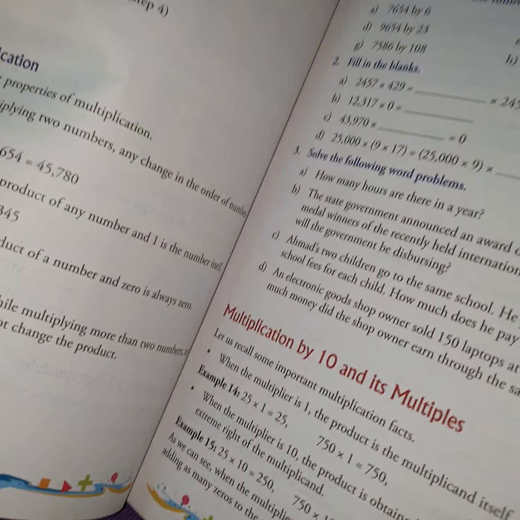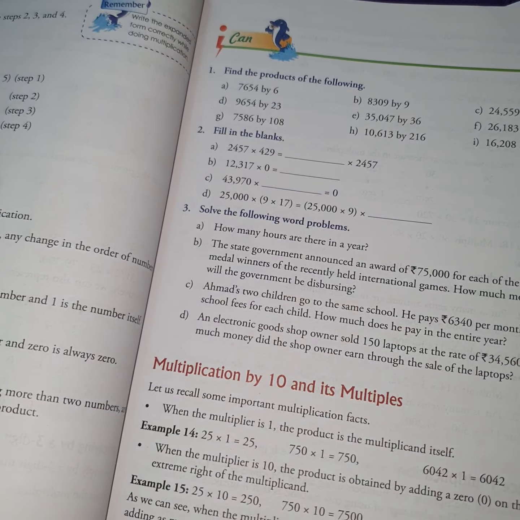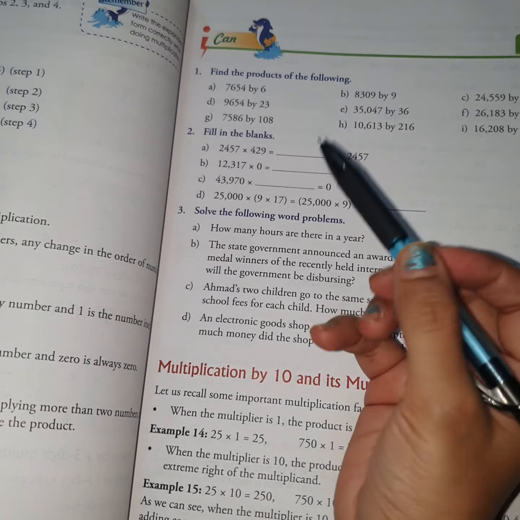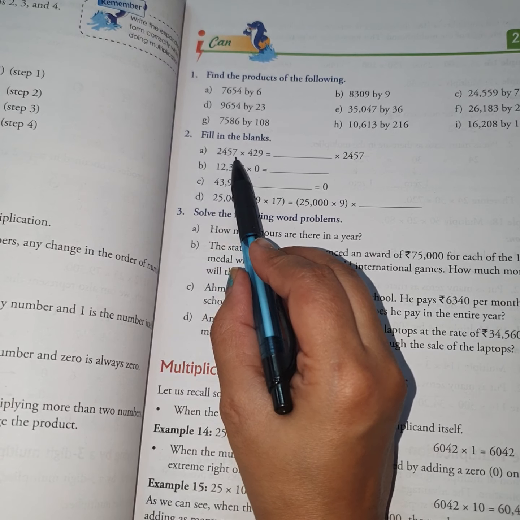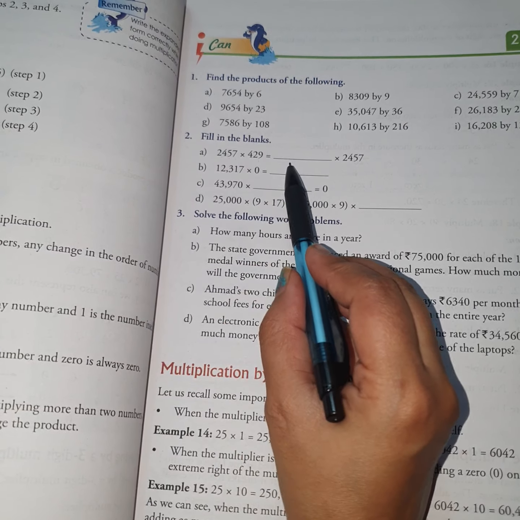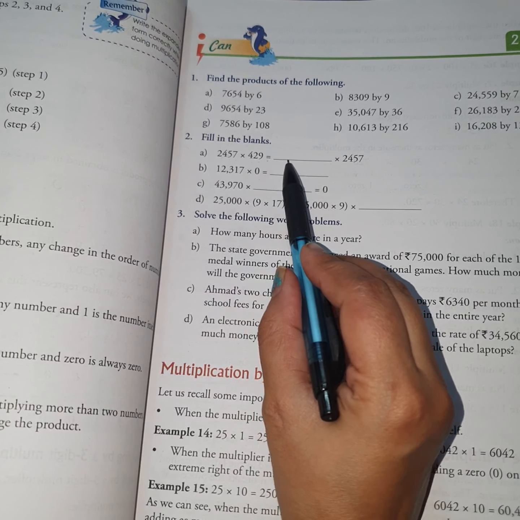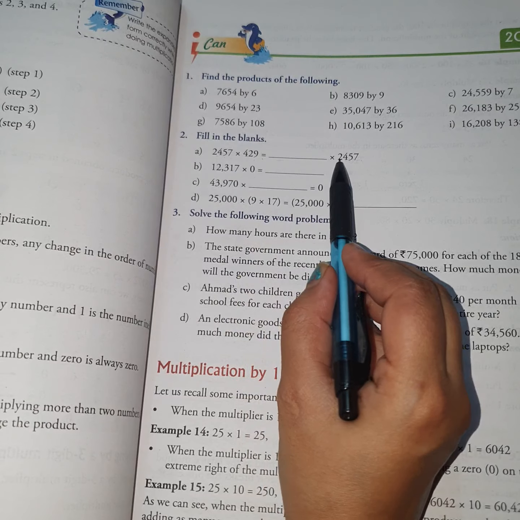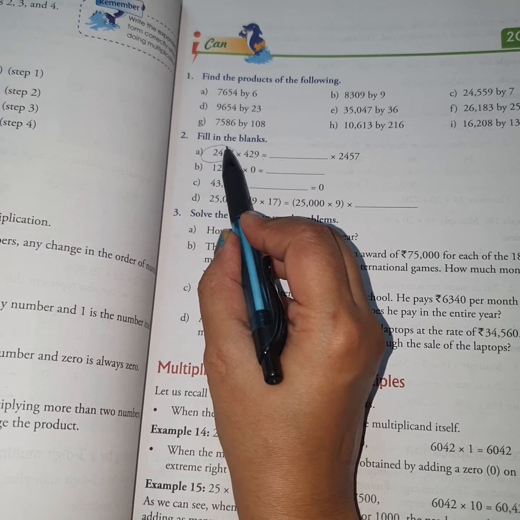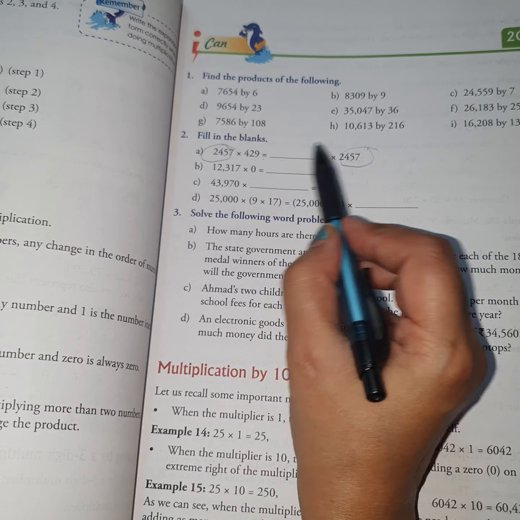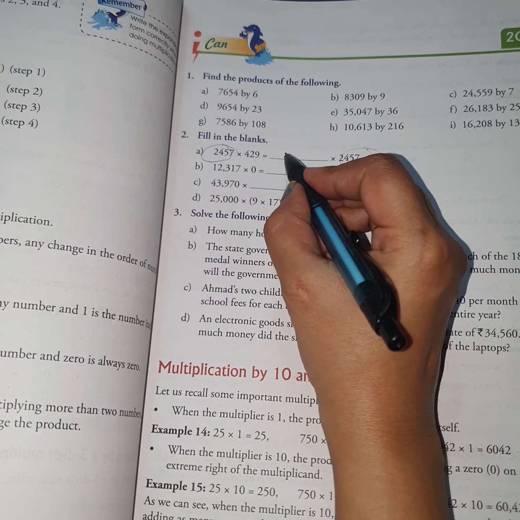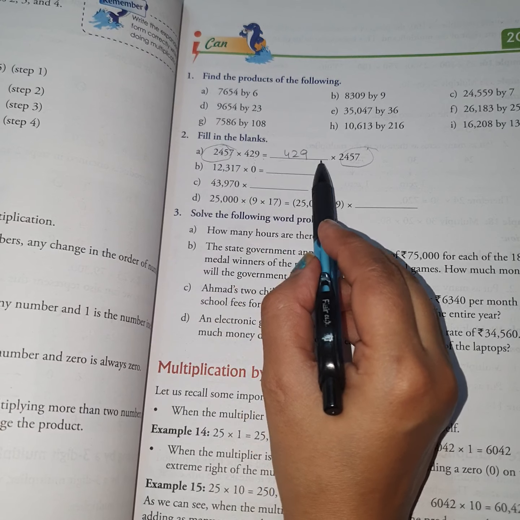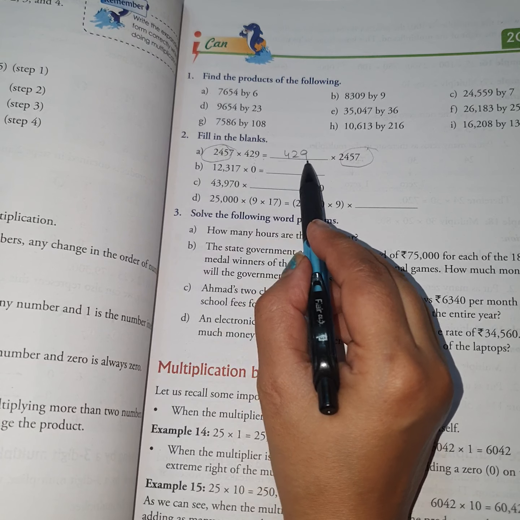Okay. So I am explaining this with these fill in the blanks. Pay attention. See, in the first part you can see 2457 into 429. Here the equal to sign is there between the blank and 2457. So which number is missing? This 2457 is on both sides. So which is missing? This 429. So 429 will come here in this blank. That means which property? This is the order property.